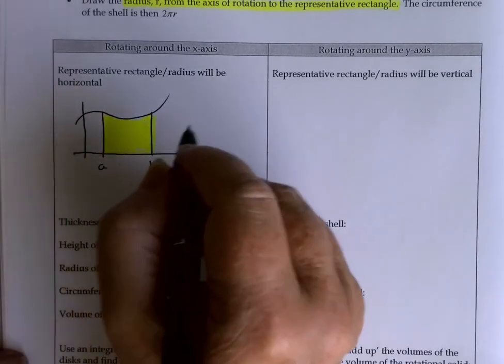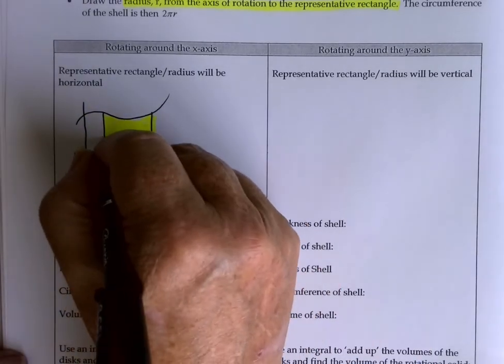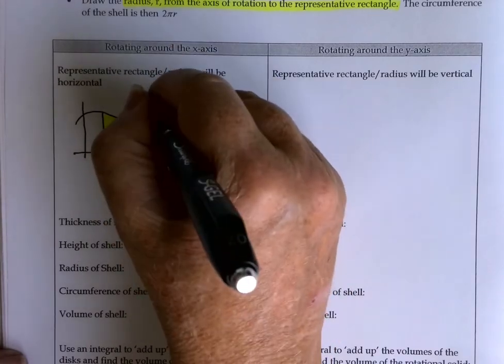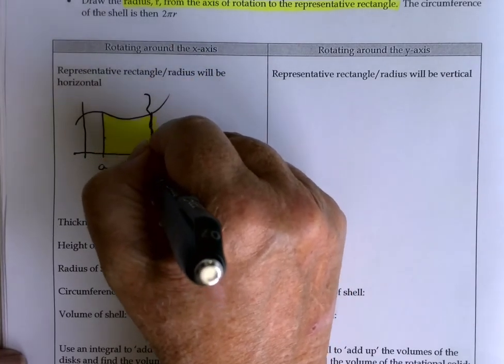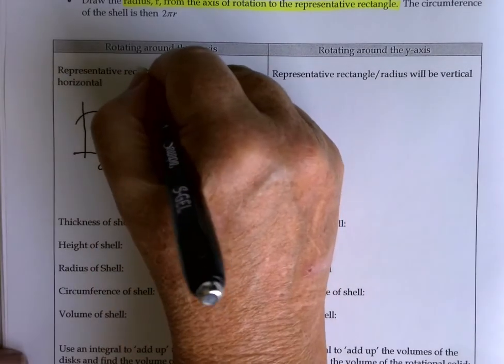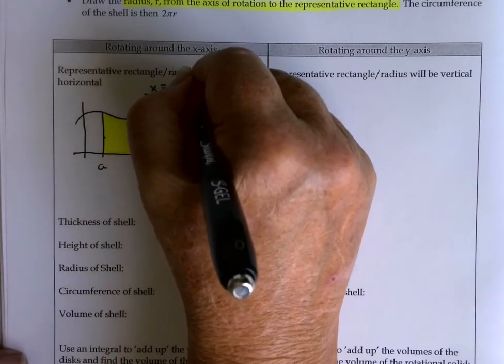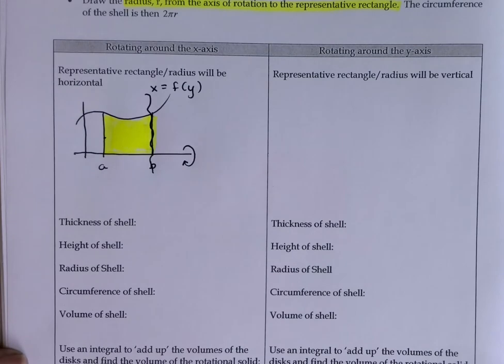You know what, let me do me a favor. I'm actually going to draw this as more of a function here, x equals f of y, I want that to have a non-constant.